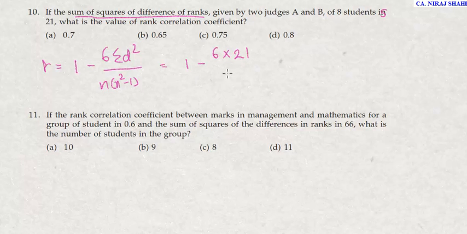So 21 divided by n is 8 into 8 square minus 1. So this is 1 minus 126 divided by 8 square is 64, 64 minus 1 is 63, and 63 into 8 is going to be 504.